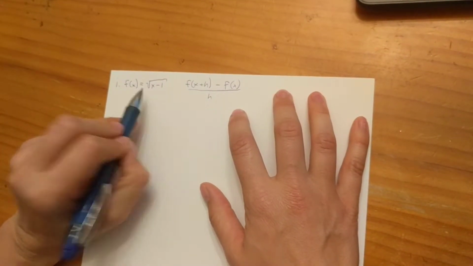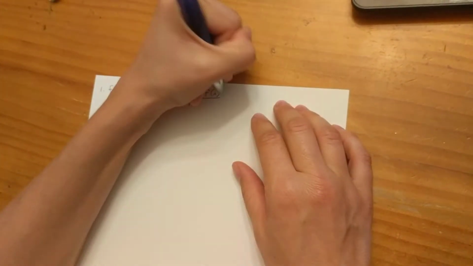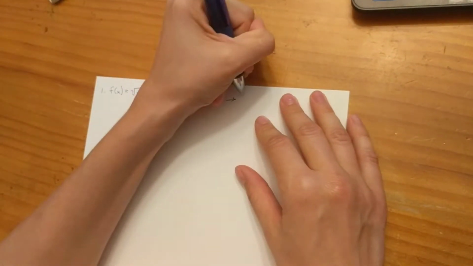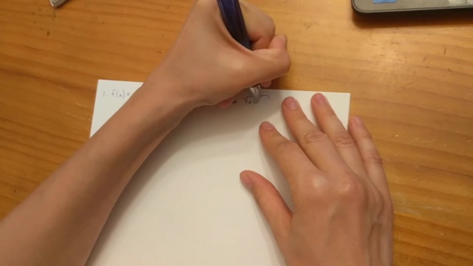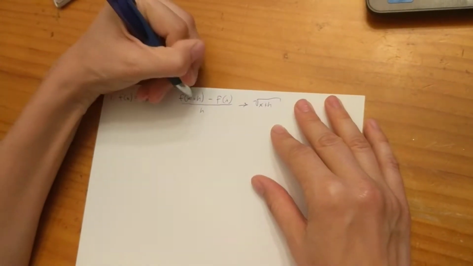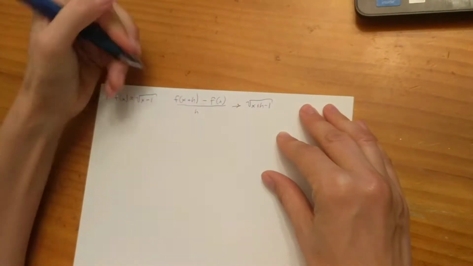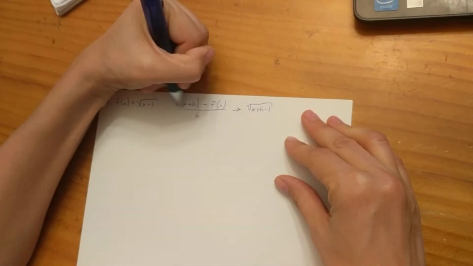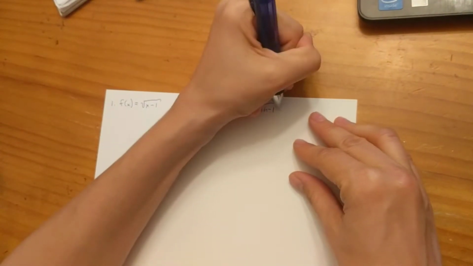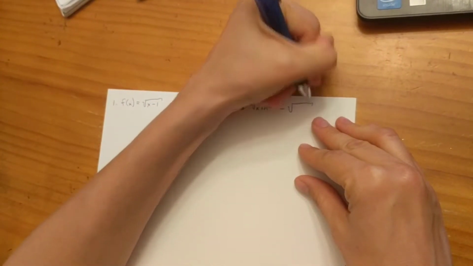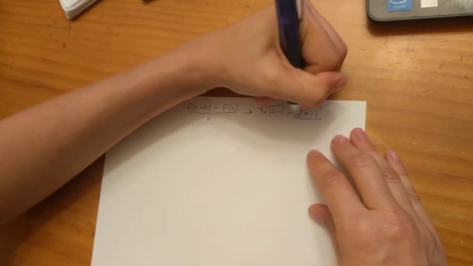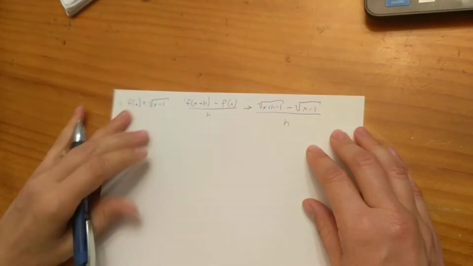So if we plug this in, we're going to get the square root of x plus h minus 1, minus f of x, which is the square root of x minus 1, over h.